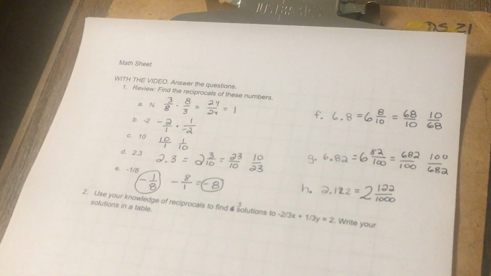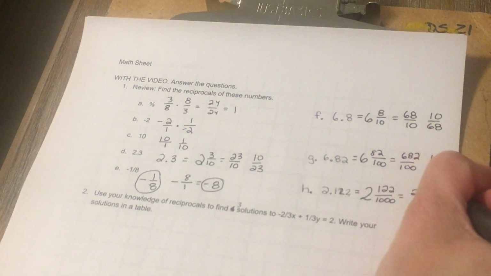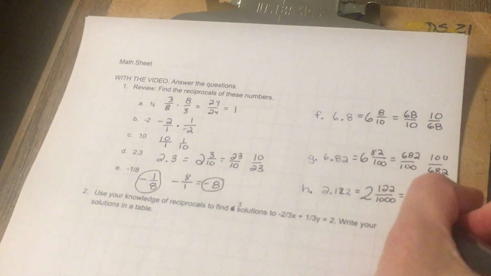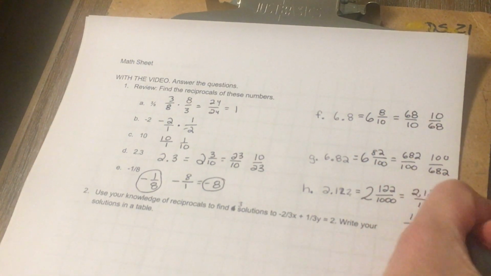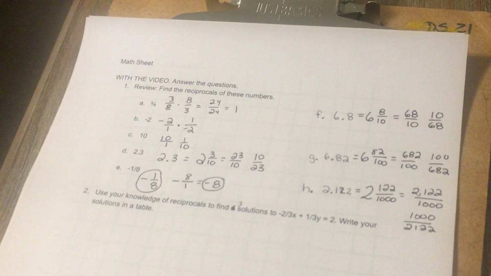Bottom times side, so 1,000 times 2 is 2,000, plus 122. So 2,000 plus 122 is just 2,122 over the same bottom, which is 1,000. And if I want to find the reciprocal, I just flip those around. So that's a review of reciprocals.